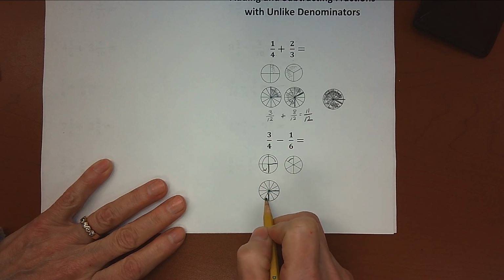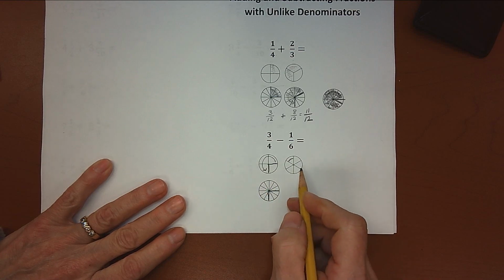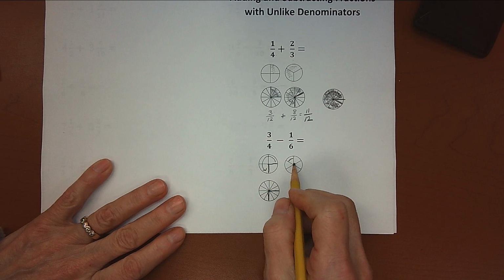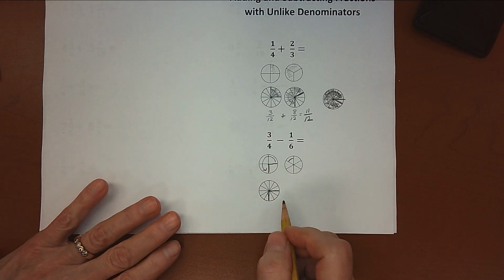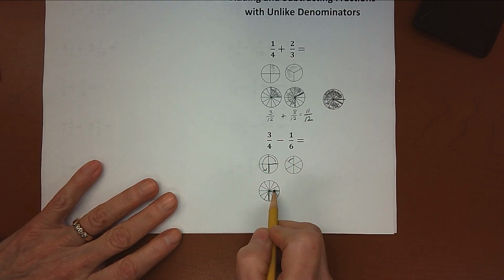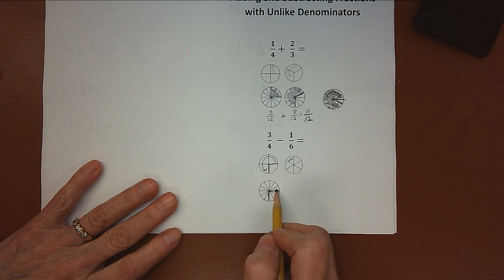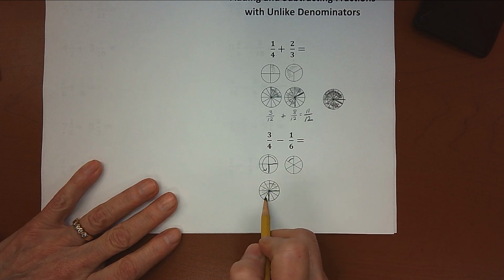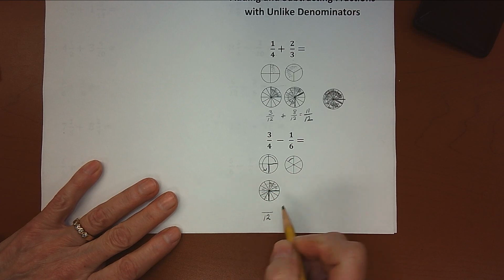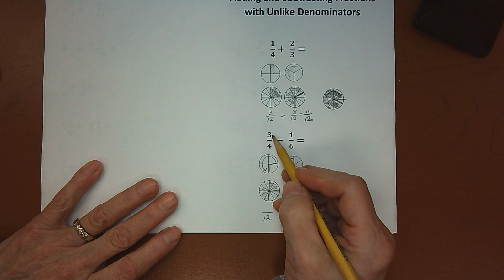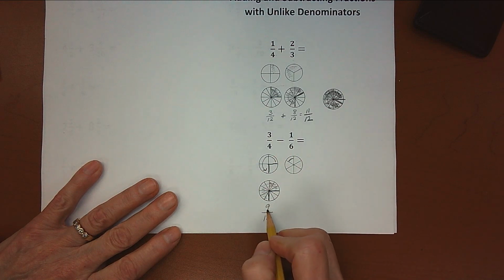And so if we change these into 12ths, we can see that we're going to take all of these here, and then for the 1/6 we want, well, we'll take that away in a minute here. Since this is subtraction, here's our 3/4, but changed into 12ths instead. And so if we multiplied 4 times 3 to get this 12, we'd multiply 3 times 3 to get 9 here.